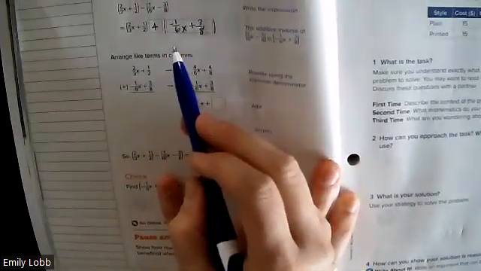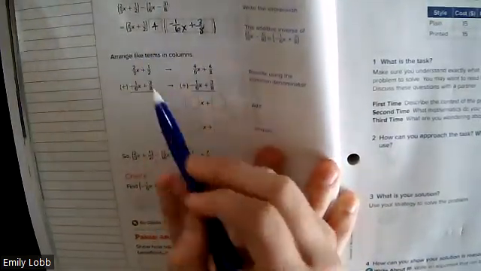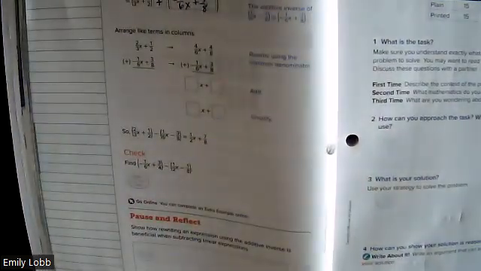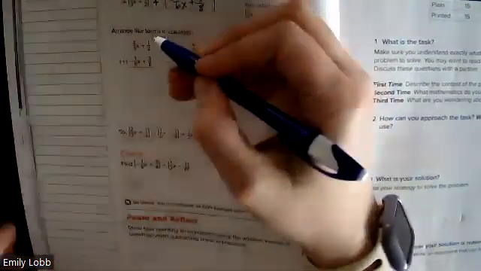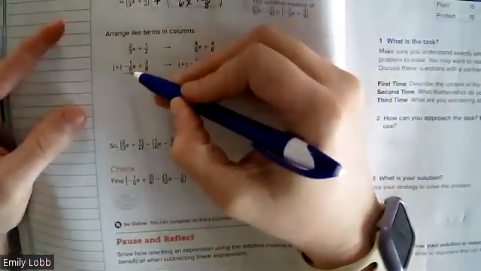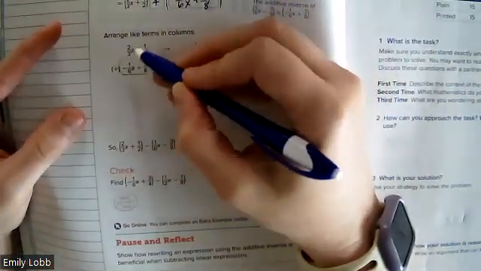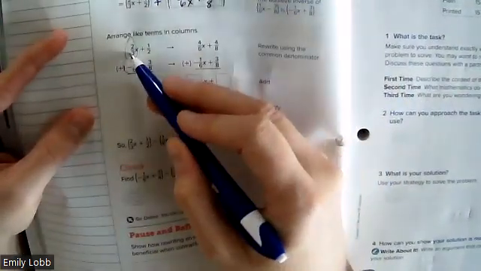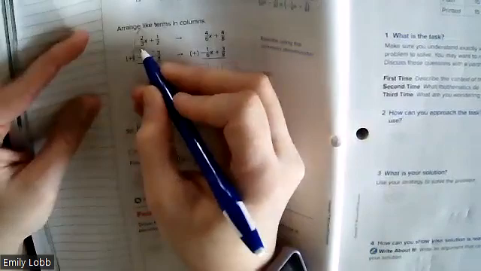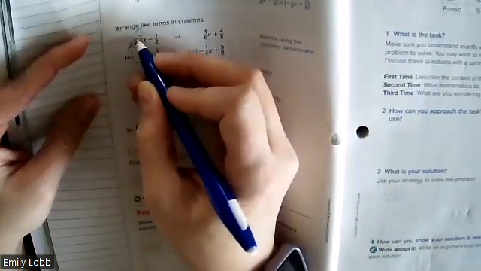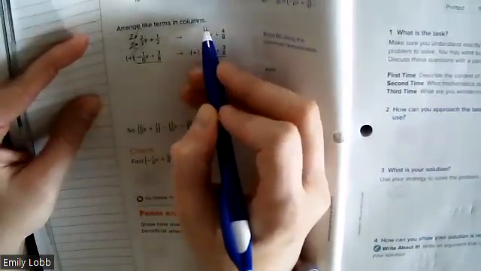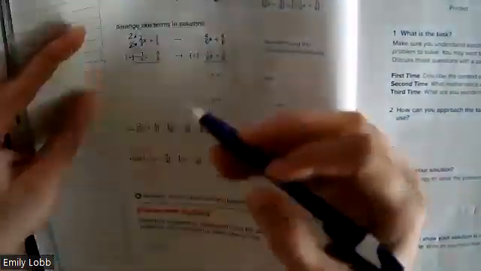And then they're putting these so that the like terms are in columns. So we see that 2/3 has to be combined with -1/6. Well, we need common denominators. How do I change 3 to 6? Multiply by 2. Whatever I do to the bottom, I have to do to the top. That's where this 4/6 is coming from.